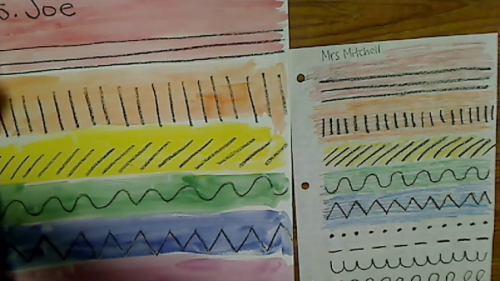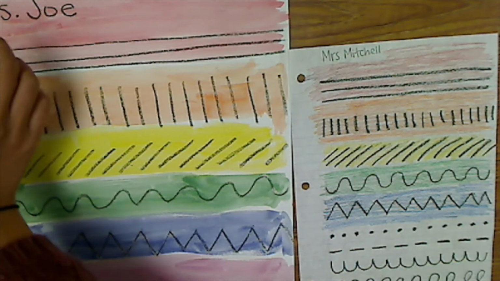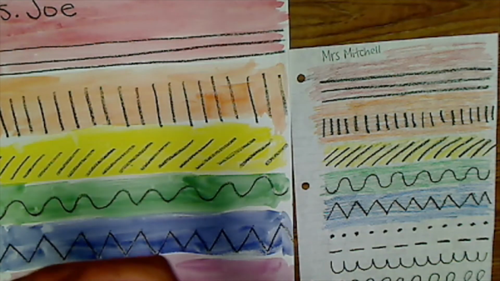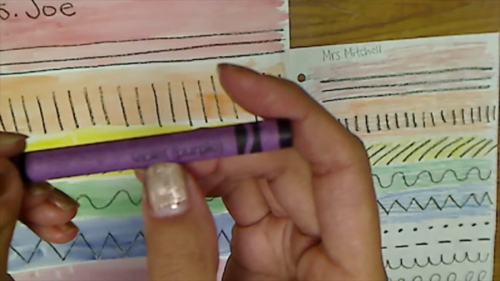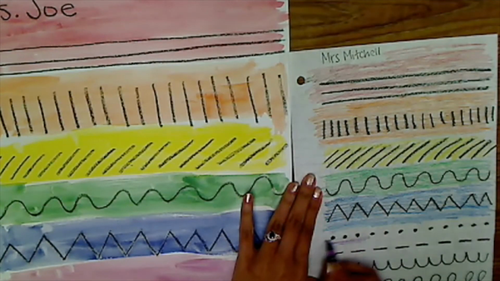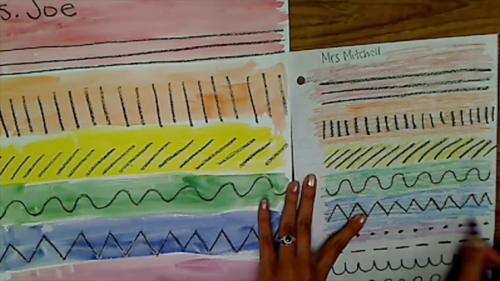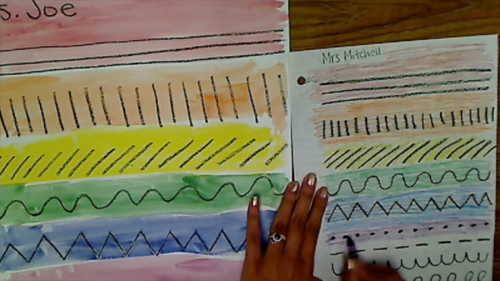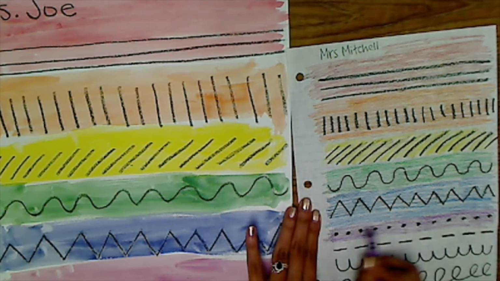All right, there's one more color in the rainbow, and that is purple or violet. Violet is another word for purple. So I've used all of the colors in the rainbow.